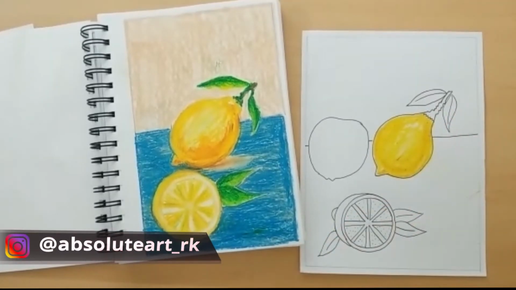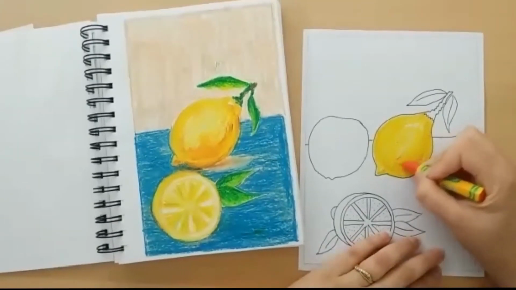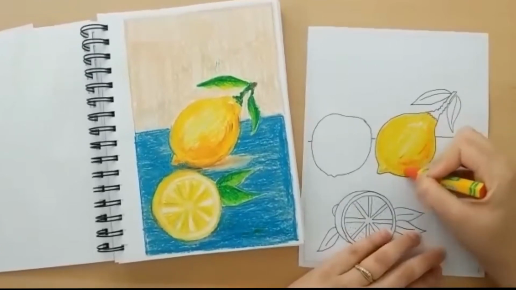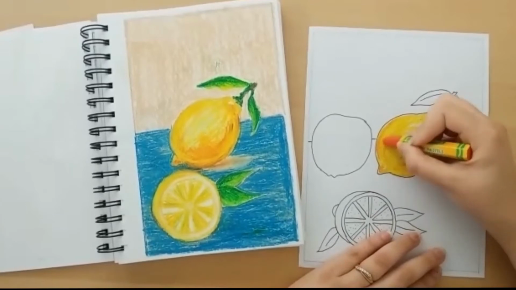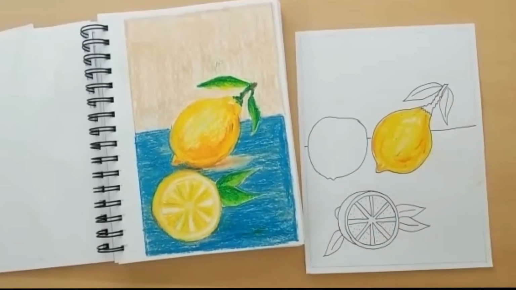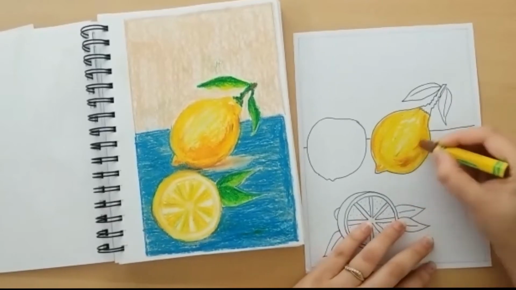And now it has started to look a little three-dimensional. You can take a lighter version of orange and add some strokes over here, some at the bottom. Just play around with the strokes. You can darken the area that needs to be darkened, and you can use a little bit of brown too.